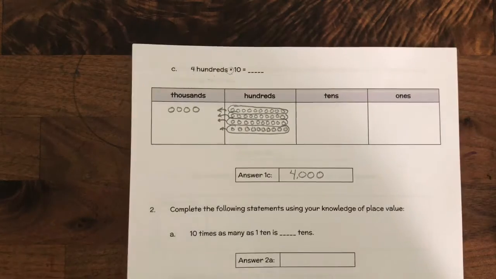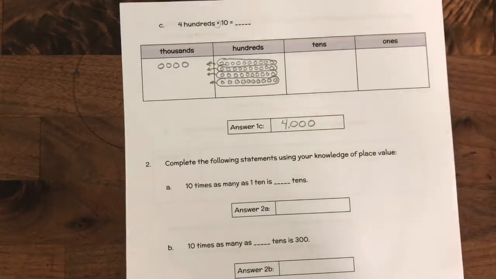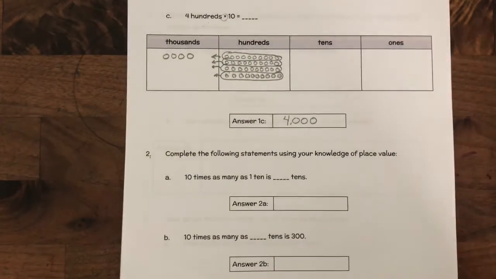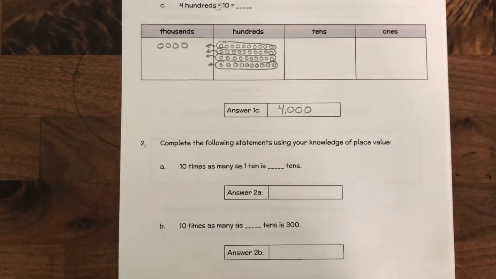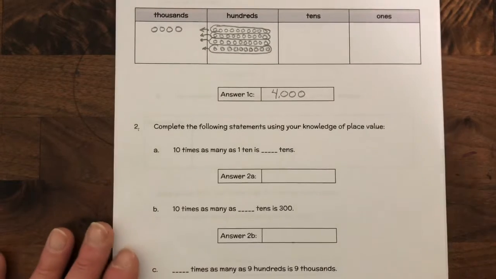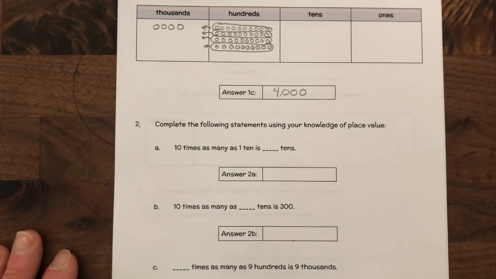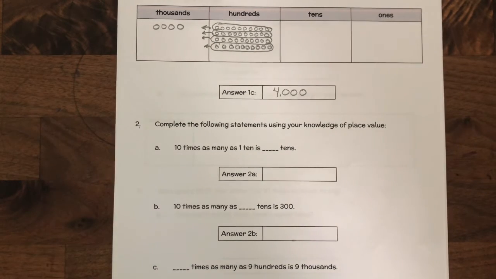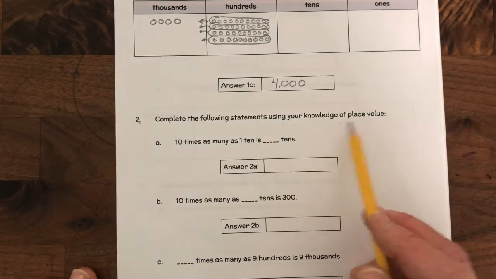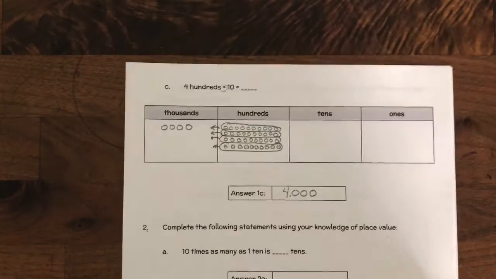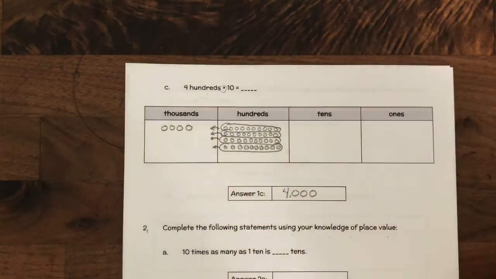All right, so now we're gonna move on to part 2 here, number 2, okay? So these are going to be worded pretty confusing. They're not written straightforward. A lot of times worksheet makers kind of do things to confuse us. So we're gonna work through these together to make sure that we can handle this, all right? So complete the following statements using your knowledge of place value. All right, so place value is this up here, 1s, 10s, 100s, thousands.